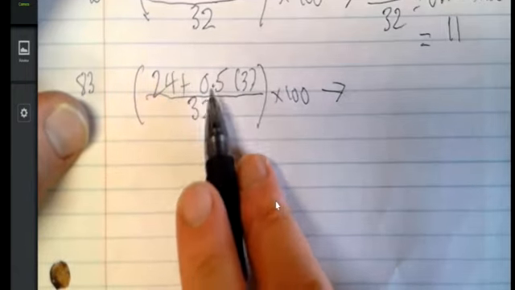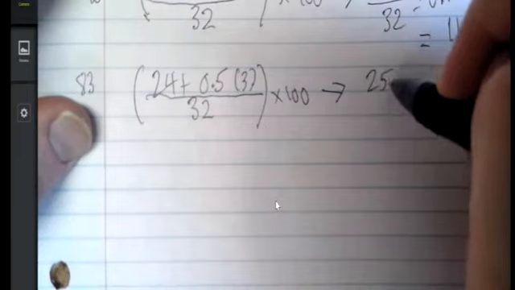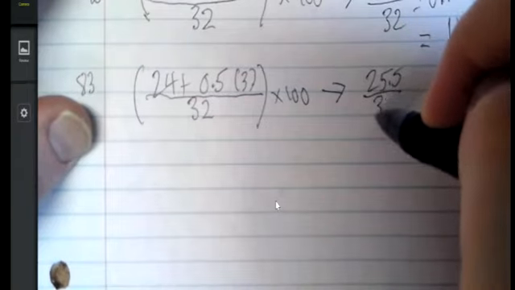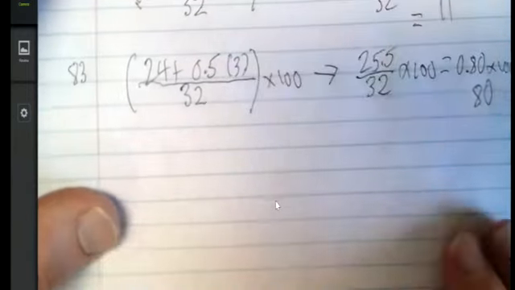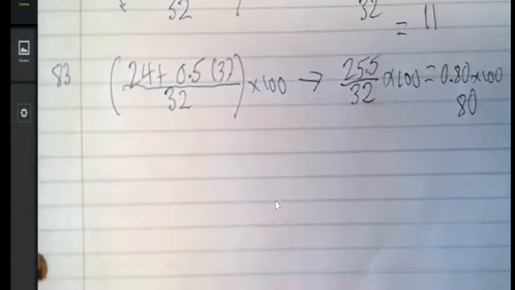So 24 add 1.5 is 25.5, times 100. 25.5 divided by 32 is 0.796. I'm going to round that to 0.80. And if I multiply that by 100, I'm going to get 80. So you're in the 80th percentile.